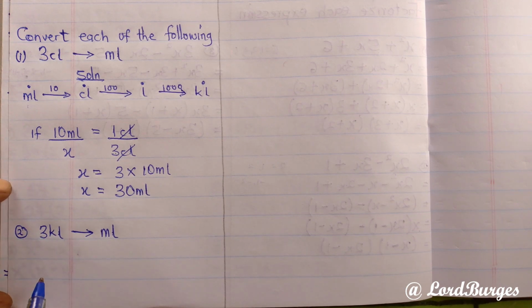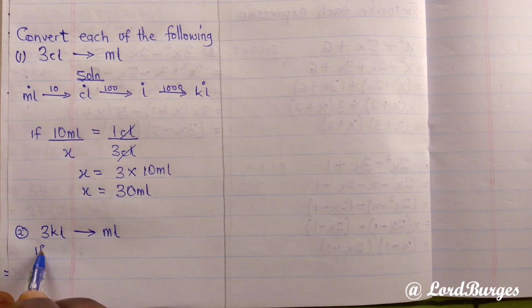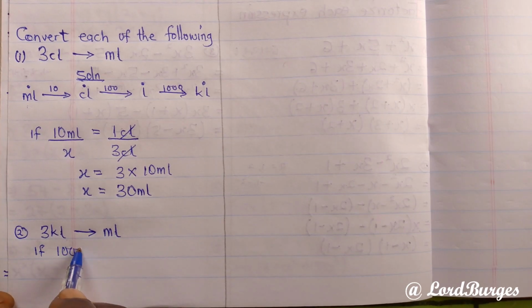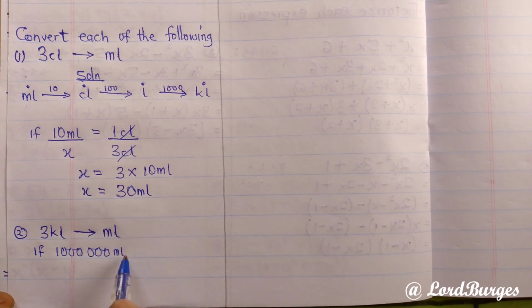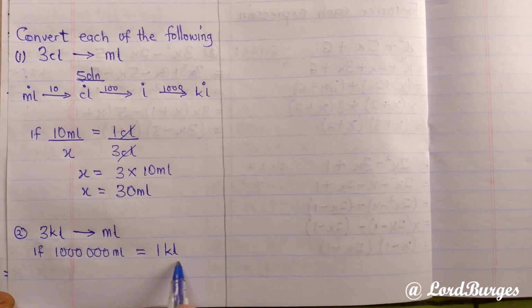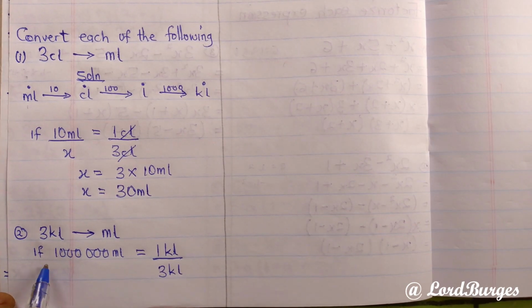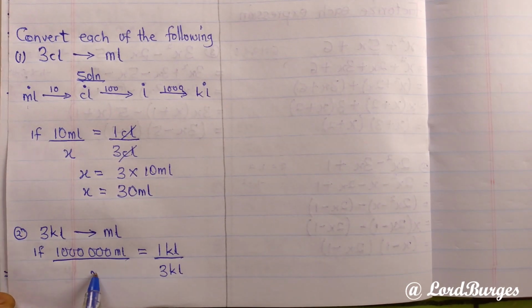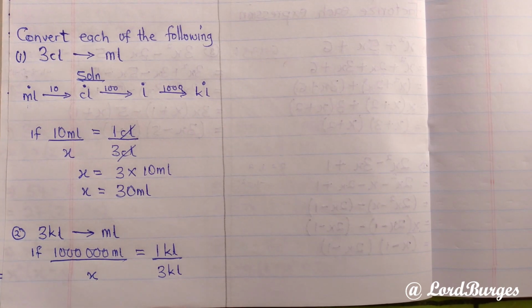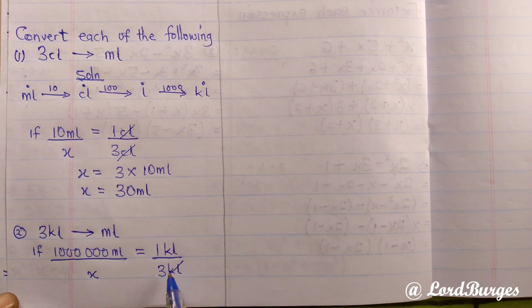So let's put it. If 1 million milliliters is equal to 1 kiloliter, then 3 kiloliters should give us how many milliliters? Such that kiloliters will cancel kiloliters.